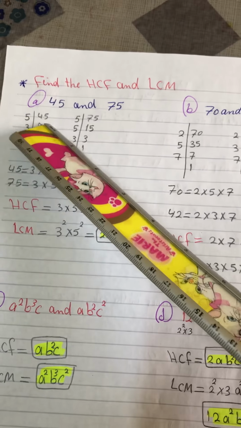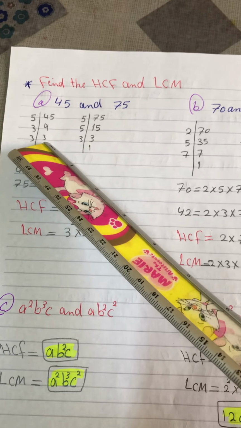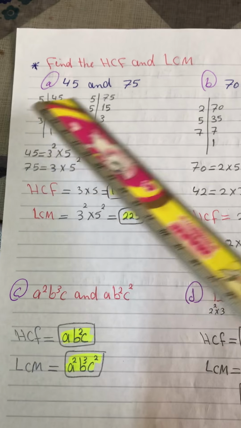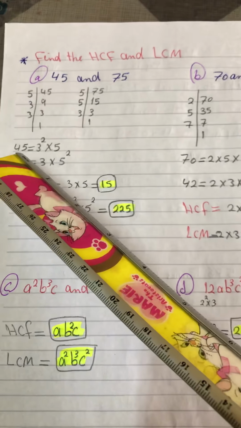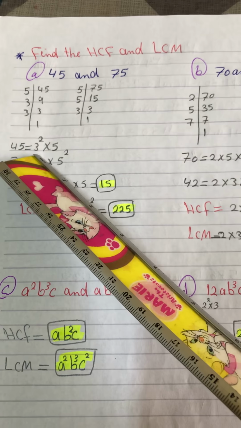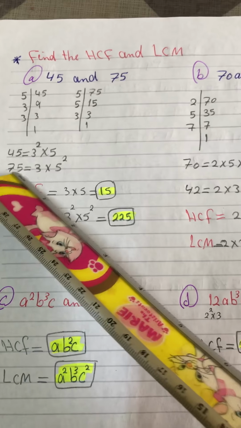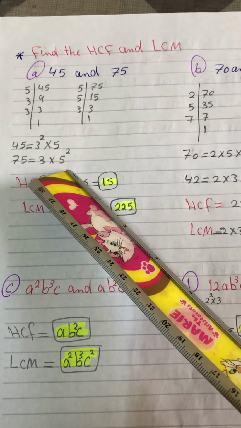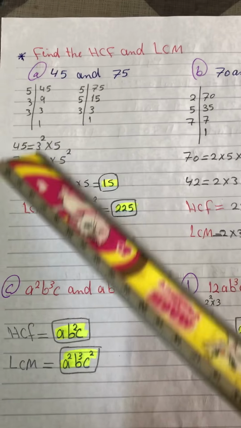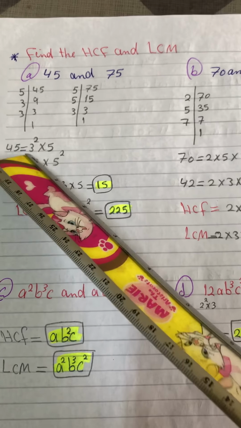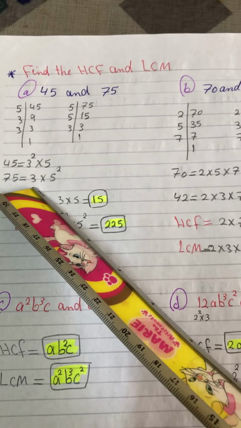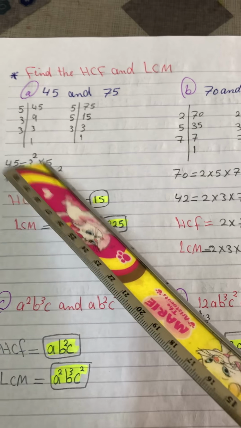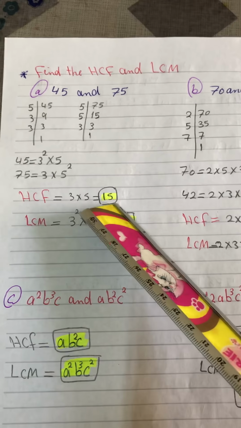Like here, in the beginning, I'll factorize 45 by dividing by prime numbers. I'll factorize 75 by dividing by prime numbers. Now 45 will be 3 square times 5. 75 will be 3 times 5 square. To get the highest common factor, I'll take the repeated only. 3 is repeated and 5 is repeated. Which 3 I'll take? 3 power 1. Which 5 I'll take? 5 power 1, with the least power. So 3 times 5 equal 15.